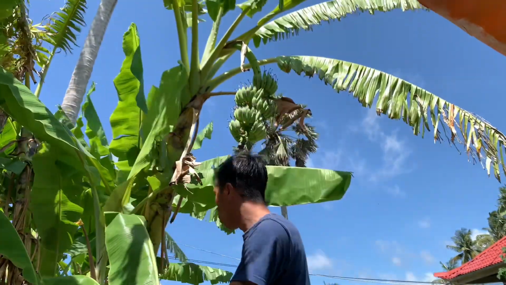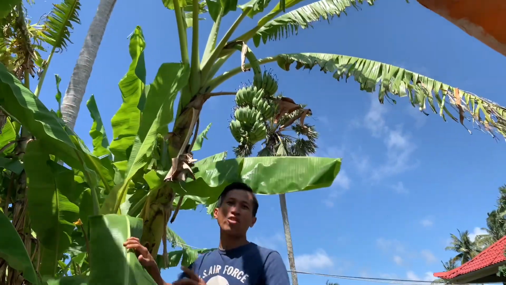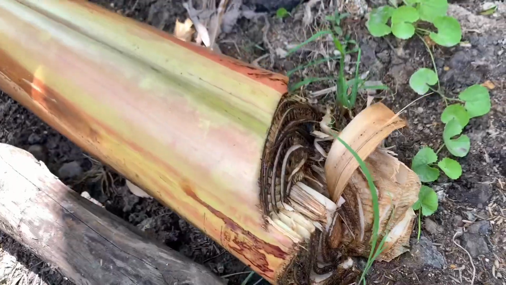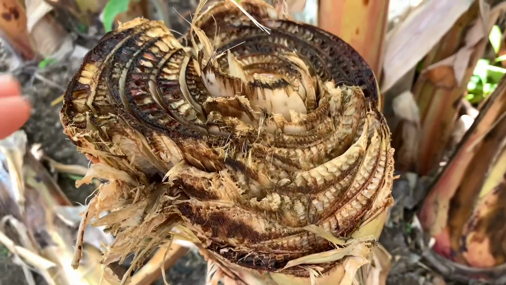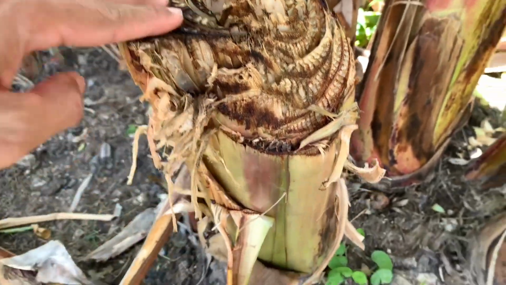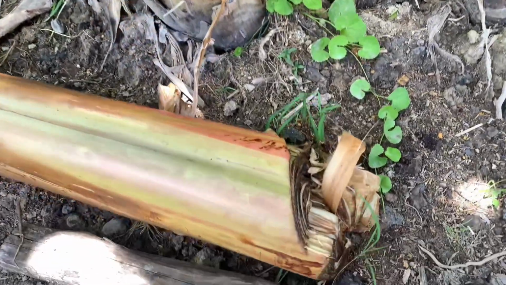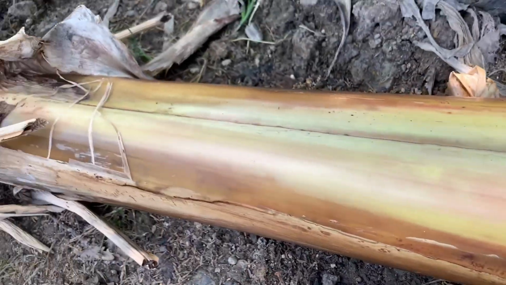So after you chop that off, what can we do with the banana tree? I'm gonna let you guys know right now. So this is what happened after we collect the banana. You can see I just chopped this one off yesterday, and this is the banana tree.